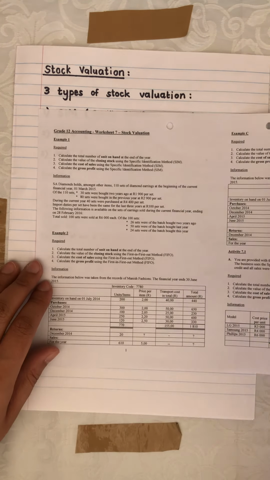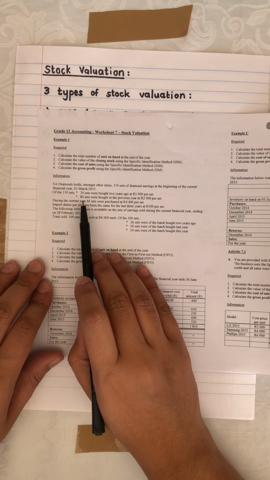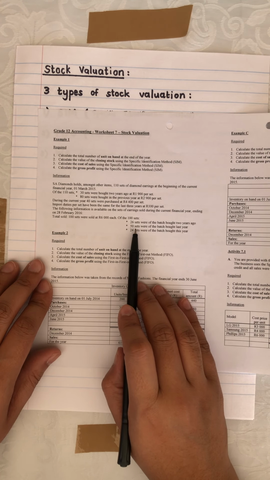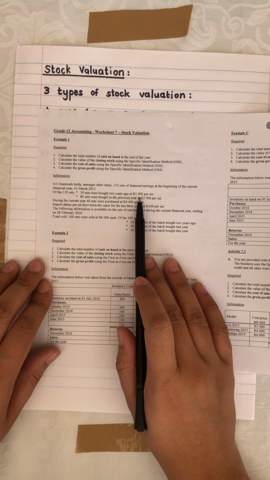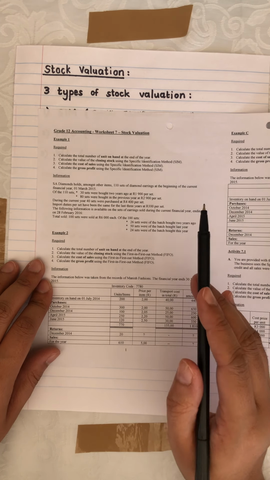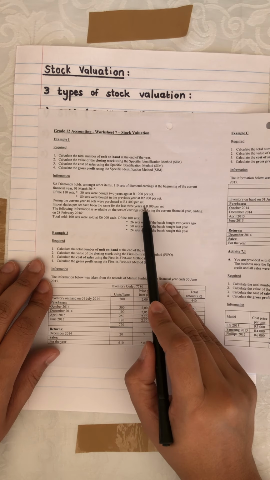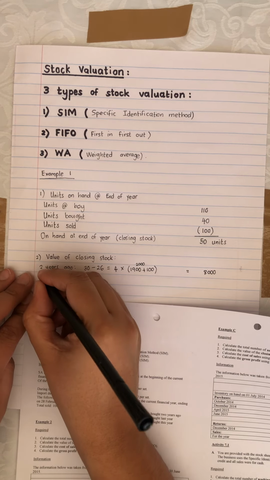Now, let's look at what we had last year. So 1 year ago, we bought 80 sets. Of the 80 sets that we bought, we sold 50. We bought each set at 2,900, but let's not forget again, we need to remember to add the import duties at 100 Rand per set.